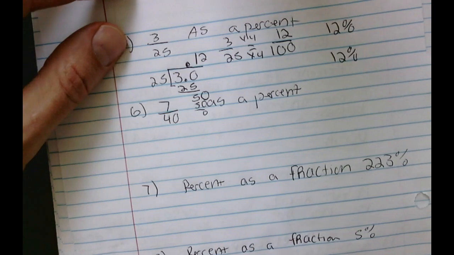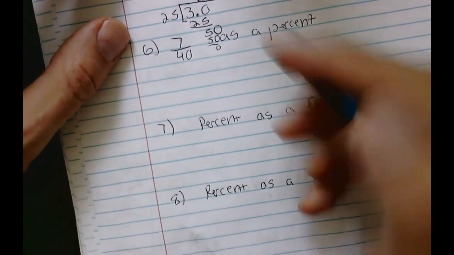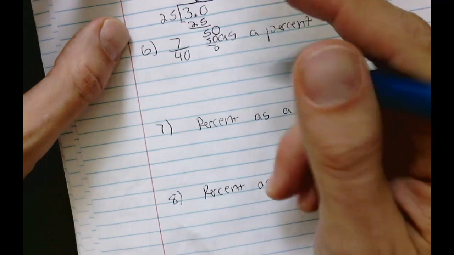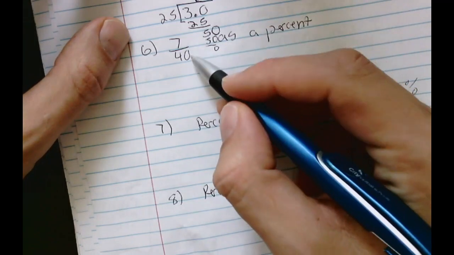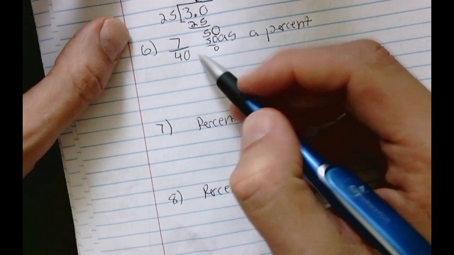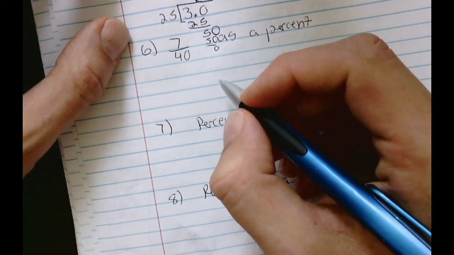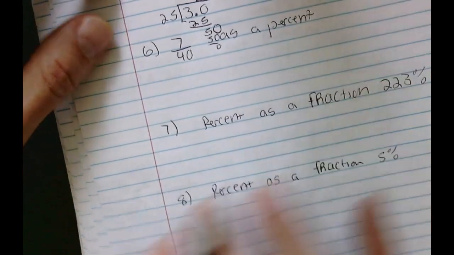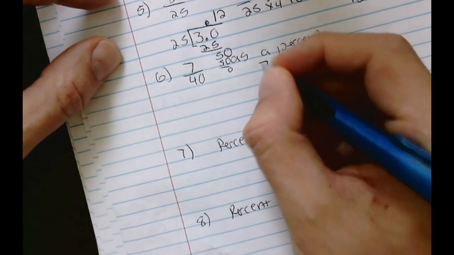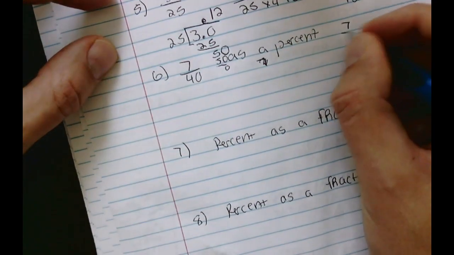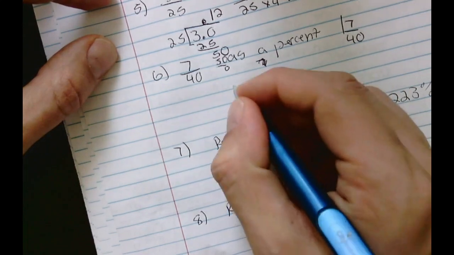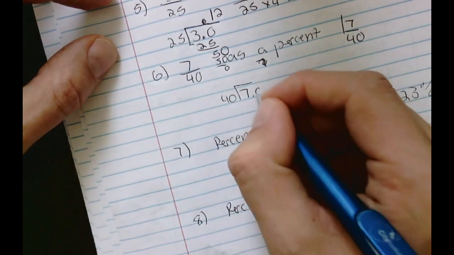Let's go on to number 6. We have 7 over 40. I can't think of a number that you could multiply 40 and 7 by that makes the bottom 100. So what that means is we're going to have to do long division and divide here. We have 7 over 40. So the 7 will go inside the house and the 40 will go on the outside.